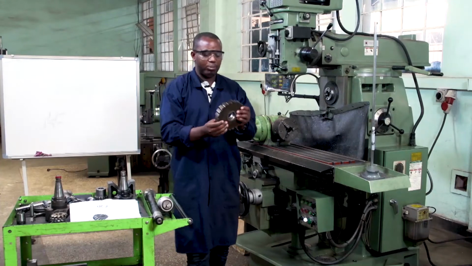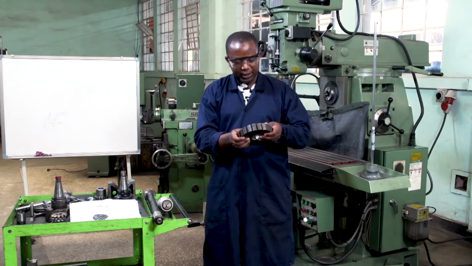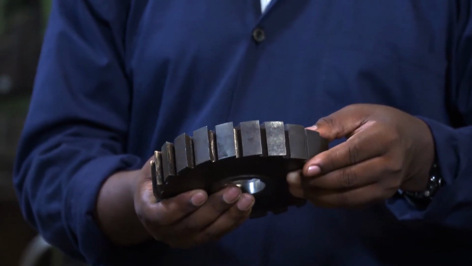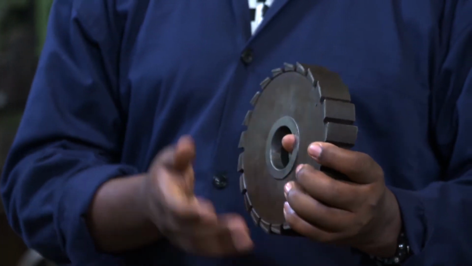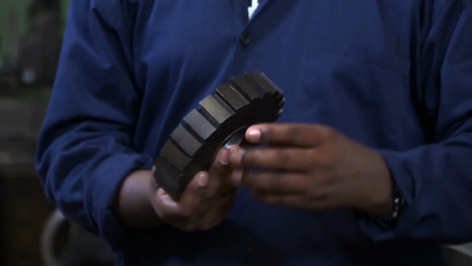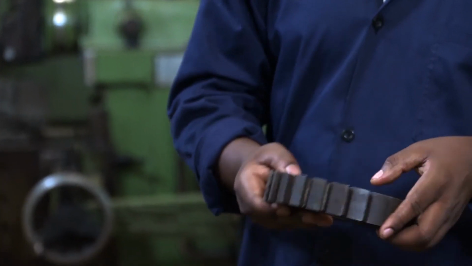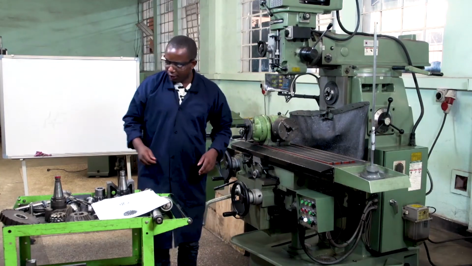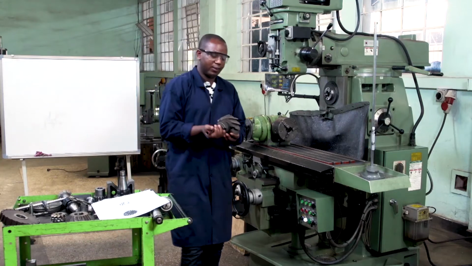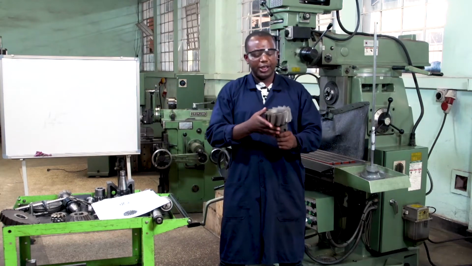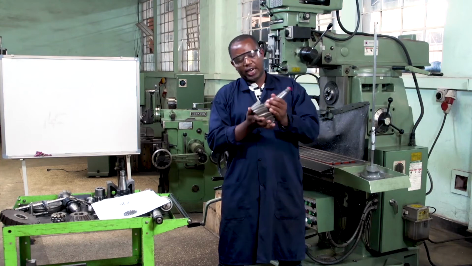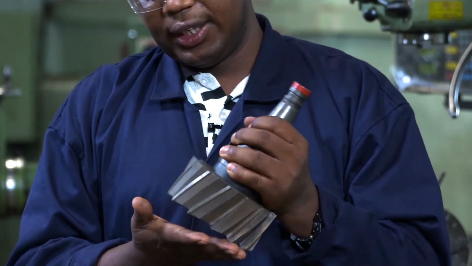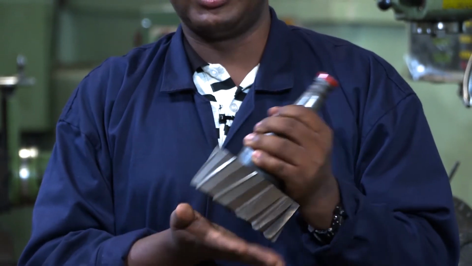The first is the plain milling cutter, which is used to produce a flat surface that is parallel to the axis of the spindle of the machine. Second, we have the face milling cutter, which is used to produce a flat surface at right angle to the spindle axis.